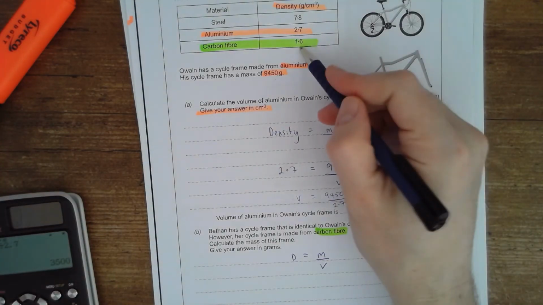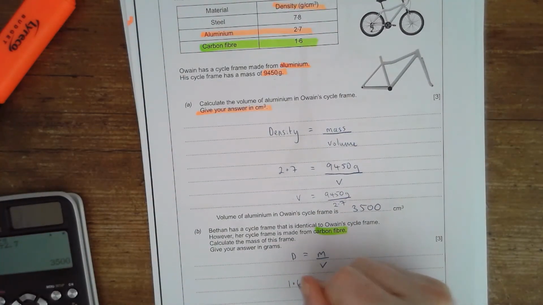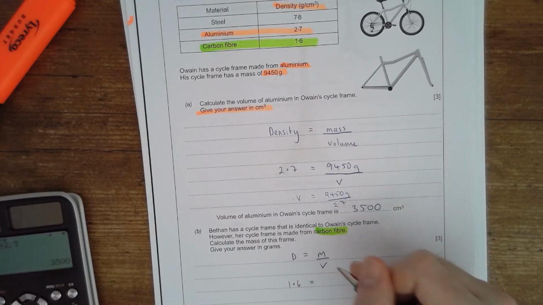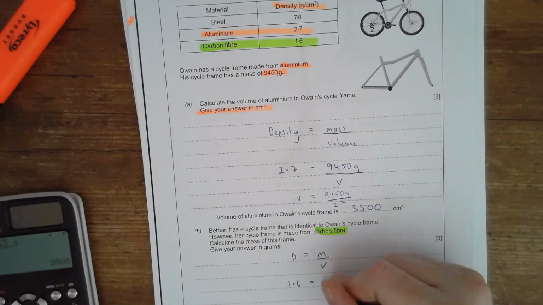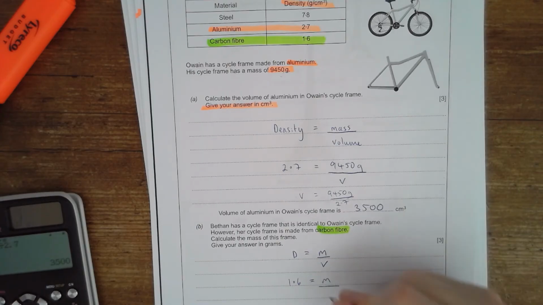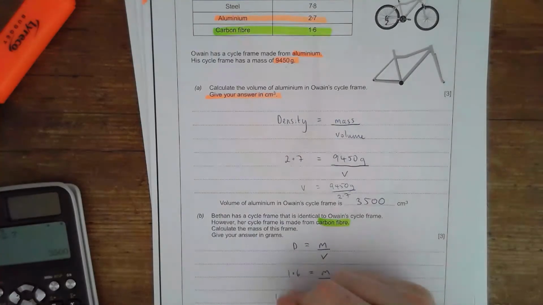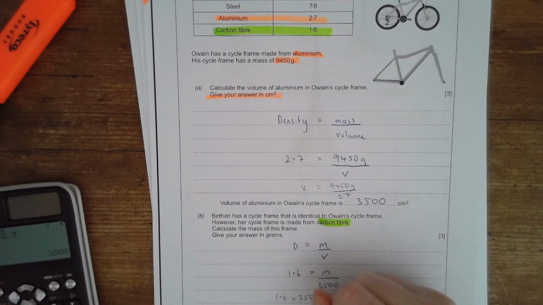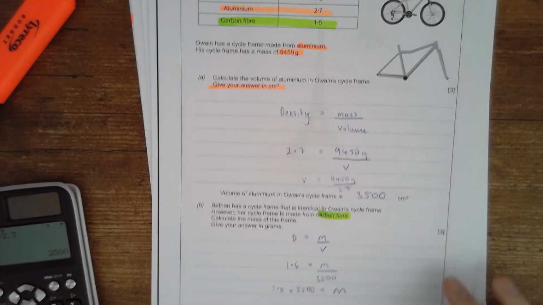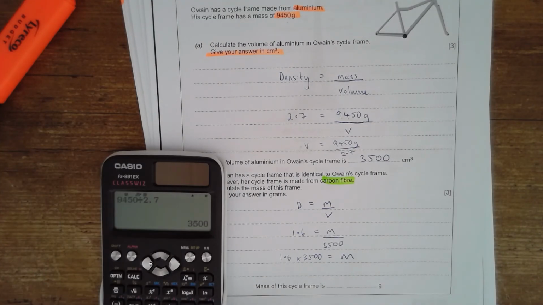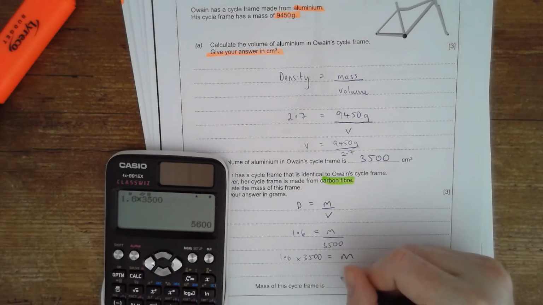Her density is 1.6. Her mass we don't know. We're asked to work that out. But we now know what the volume is from the last question. It's 3,500. So to work out the mass, we need to times it by 3,500 on this side, and that would tell us what the mass is. So 1.6 times 3,500 gives me an answer of 5,600 grams.